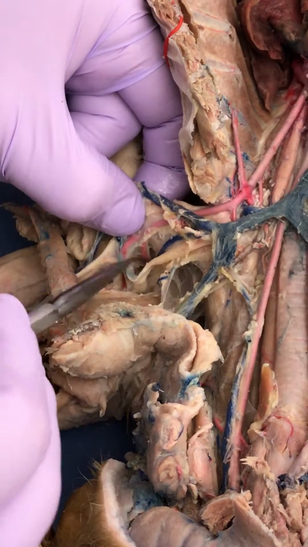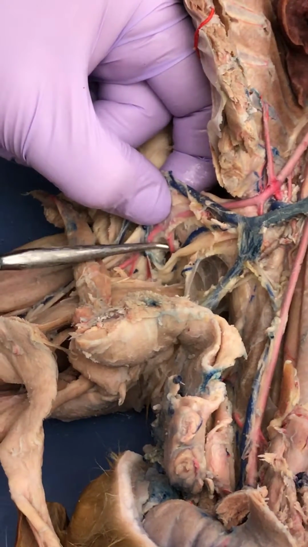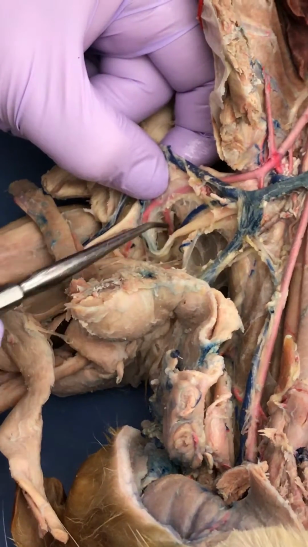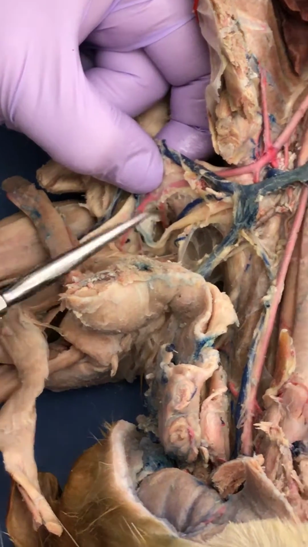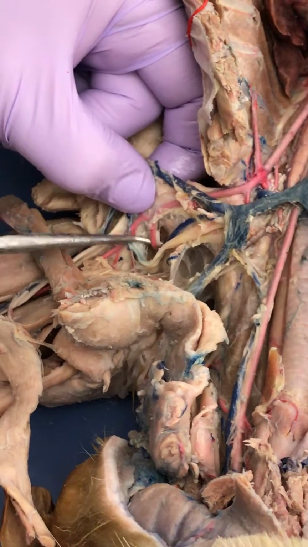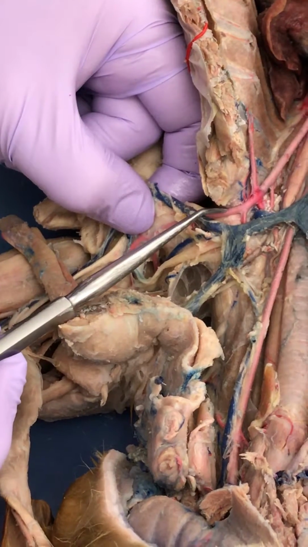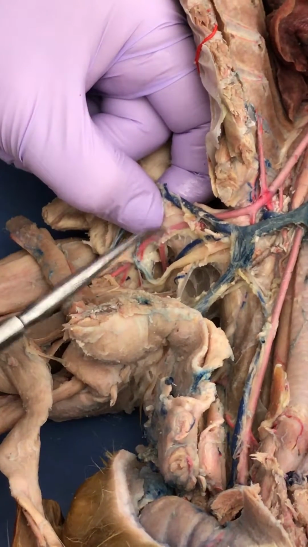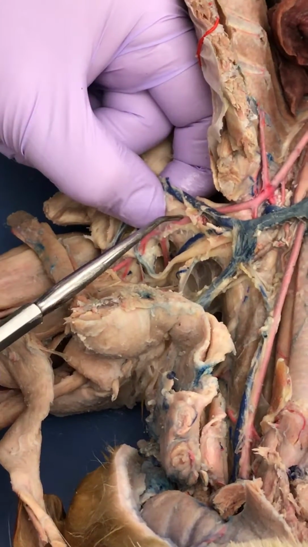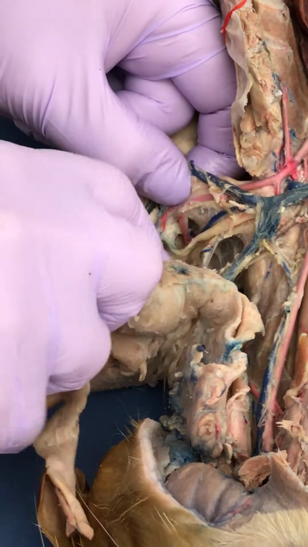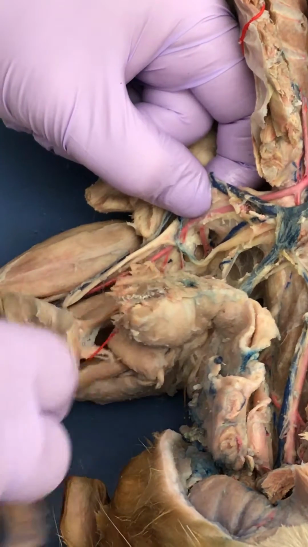See, that's what I was saying. It's because it's big on this cat. Subscapular artery. That sure is big. So really from about here to there is going to be the axillary artery. And then from here to the elbow is going to be the brachial. Correct? Correct.